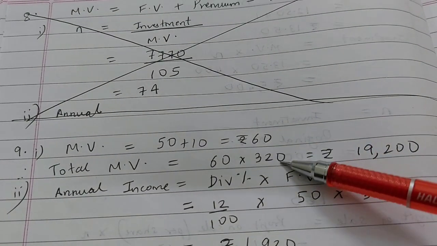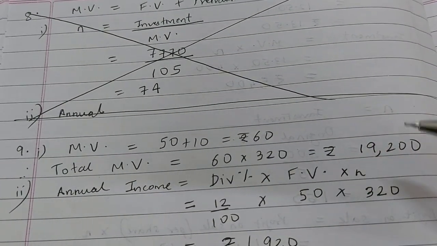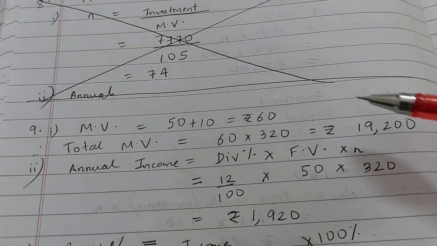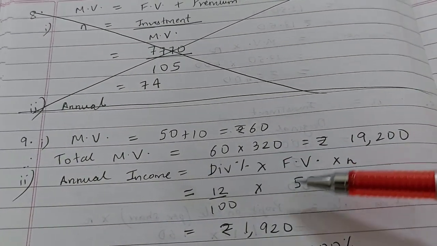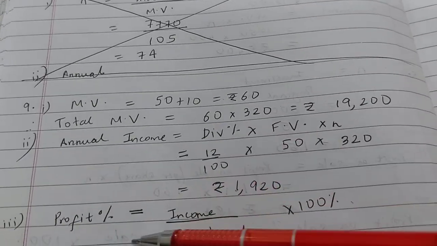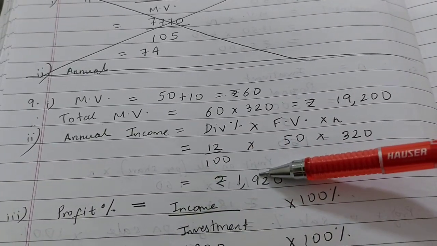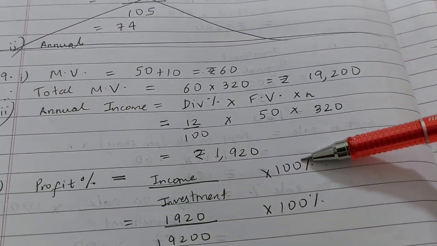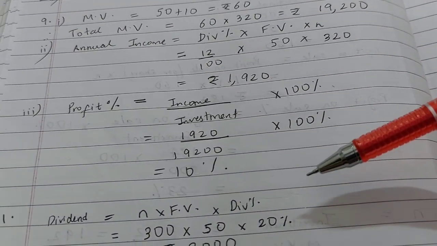The total market value is market value per share into number of shares. Number of shares was mentioned in the question. So the total investment he made is 19,200. Second, find the annual income. Well, we know the formula, substitute and get the answer. And the profit percent is the income, that is the dividend, upon the investment, which we calculated in Roman number 1, into 100%, which is 10%.